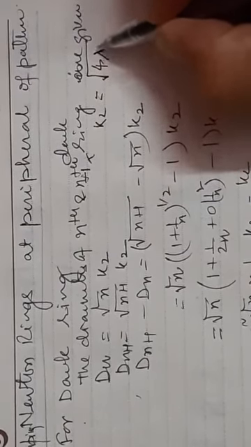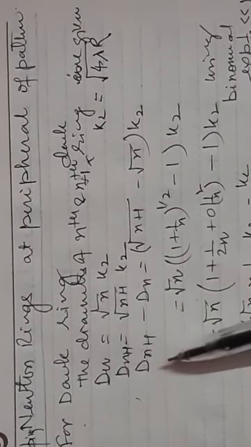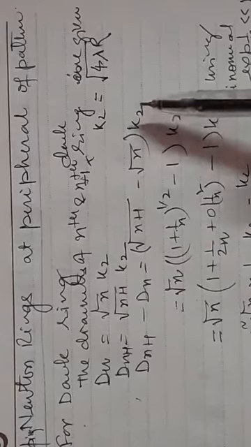Dn is equal to under root of n k2, where k2 is 4 times lambda r, and Dn plus 1 is equal to under root of n plus 1 times k2. Taking the difference between them, it is bracket under root of n plus 1 minus under root of n bracket close k2.